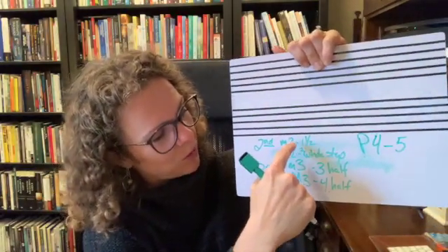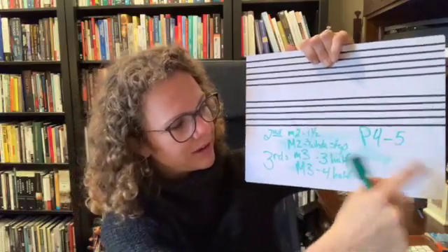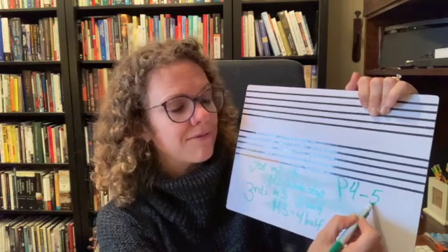So we're just going up: one half step, 2, 3, 4, and now a perfect fourth is five half steps. It is four letters, so C, D, E, F. C up to F is a fourth, and it is five half steps, so that means it's a perfect fourth, okay?